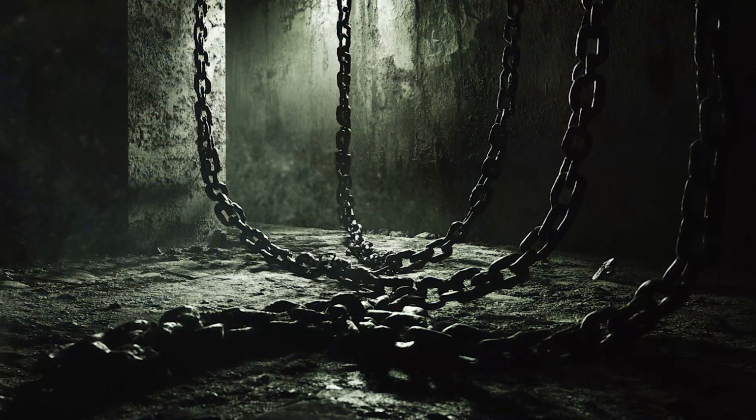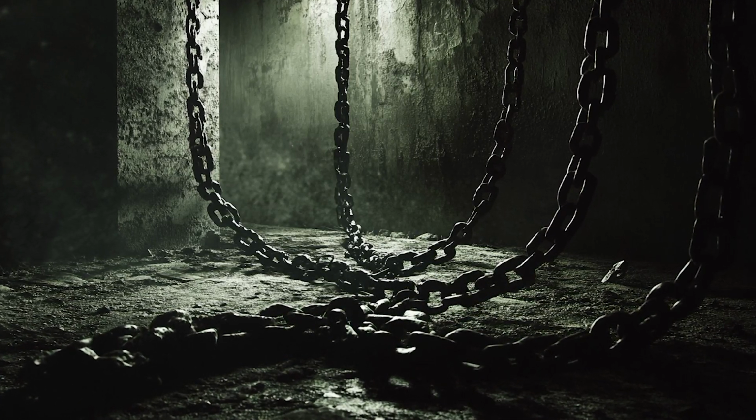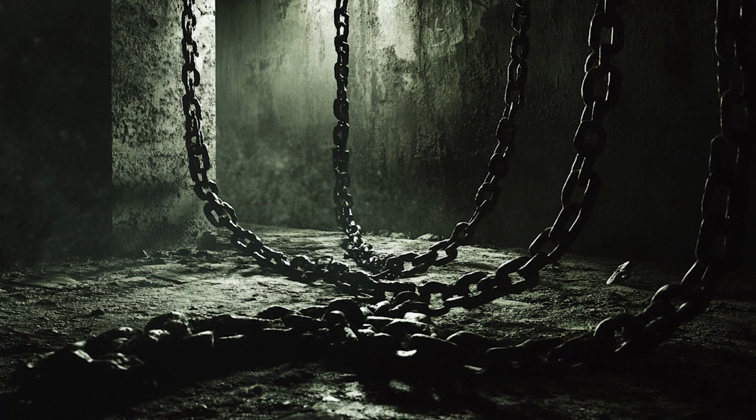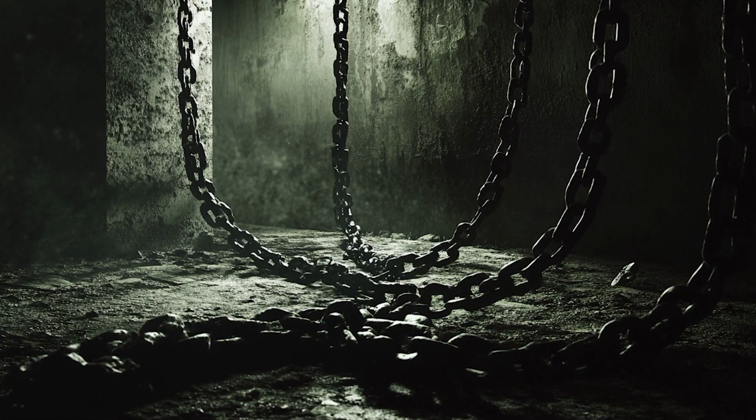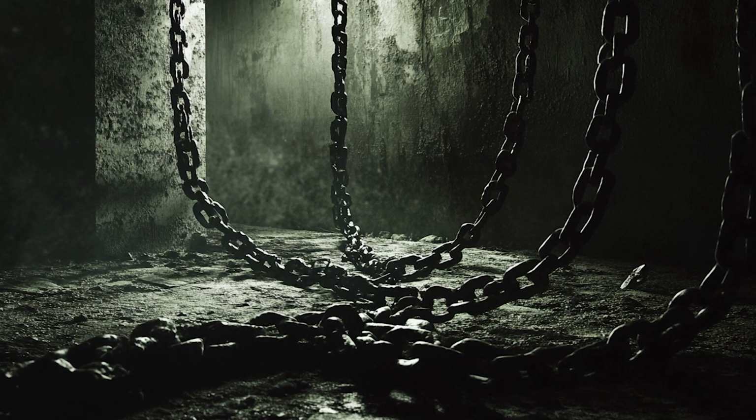So let's take one final look at the template. Here's another example, the hook. The players awaken in an underground temple chained to the walls with no memory of how they got there. Strange whispers echo through the chamber and the air feels heavy, like the breath of something massive and unseen.